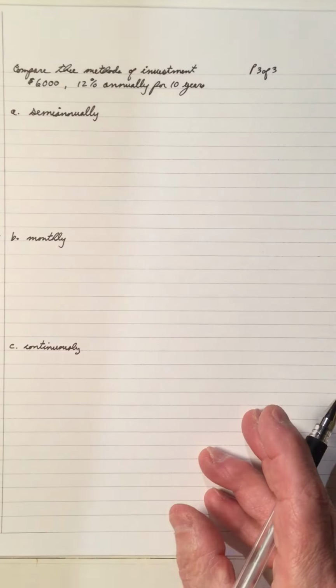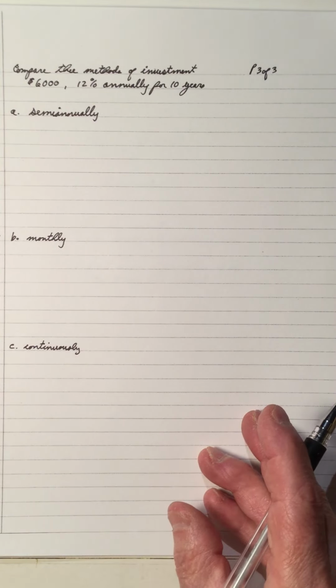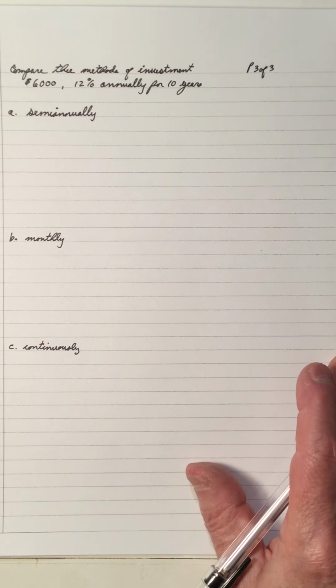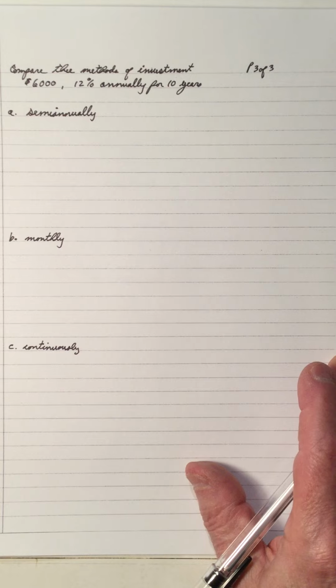Okay, notice when we say continuously is the most interest you can get, then you're working with e, Euler. So let's compare three methods.